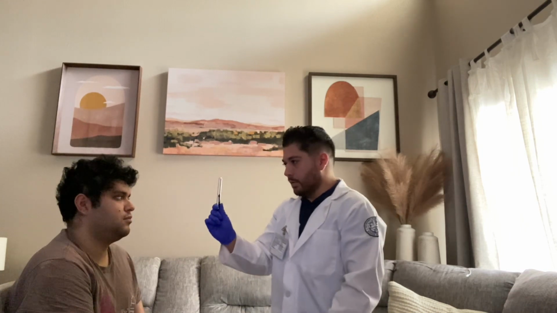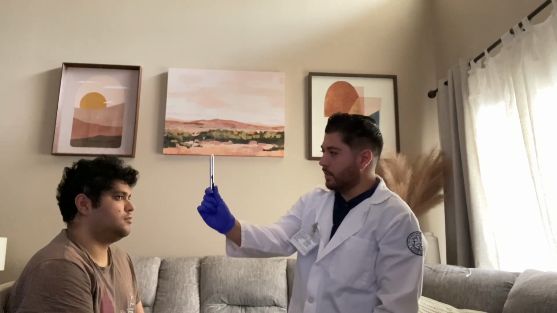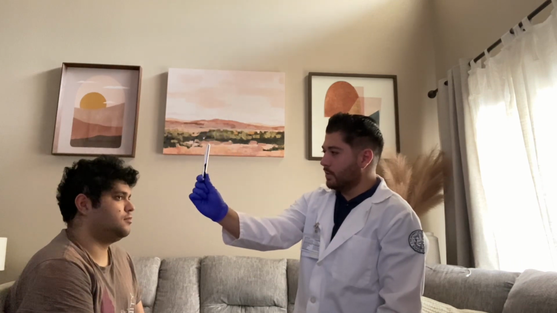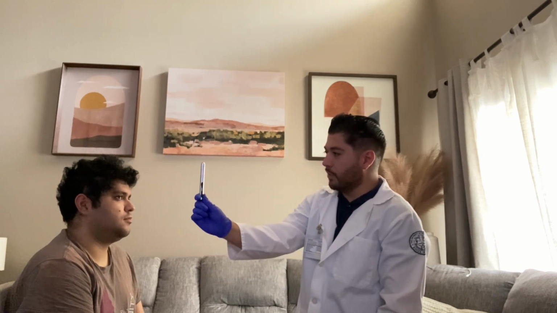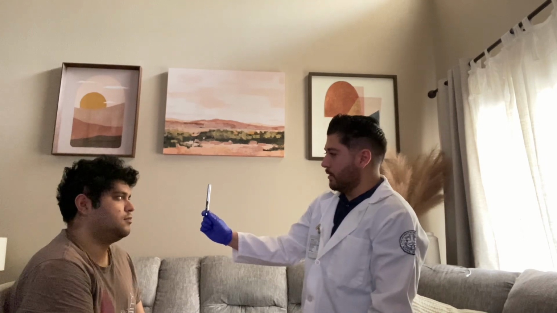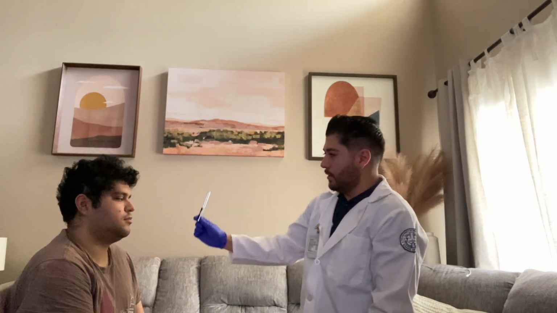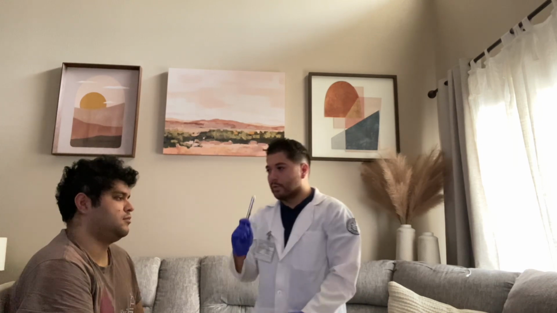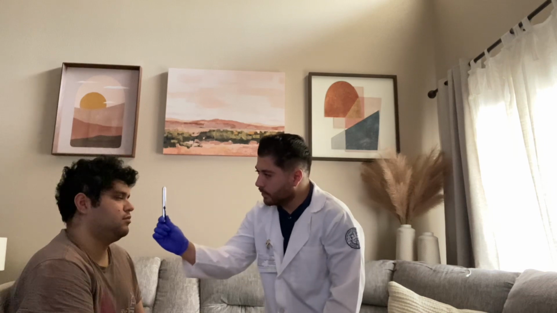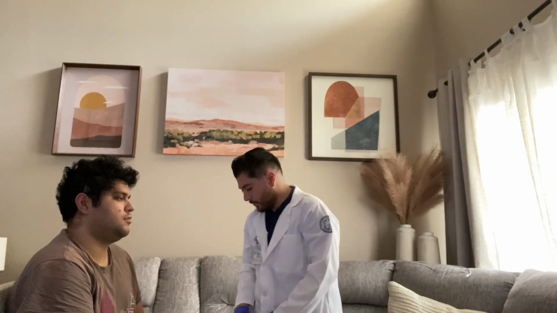We're gonna go on the midline here, and then up, down. Make sure you don't move your head, please. Okay, no abnormalities there. And we're going to be also making sure the patient follows it to the tip of the nose to test for convergence.